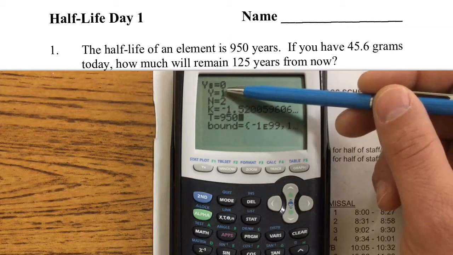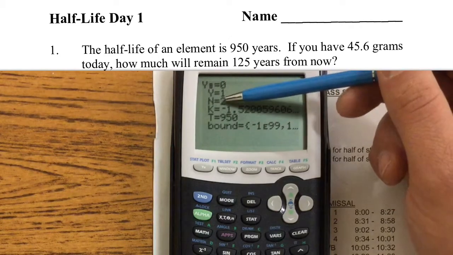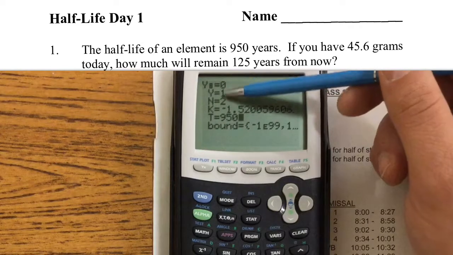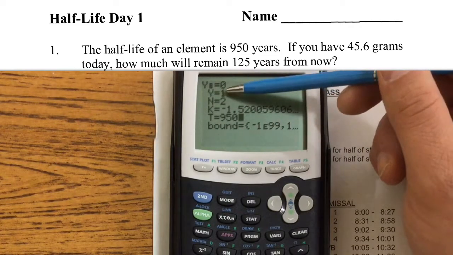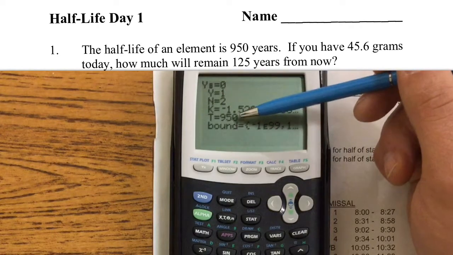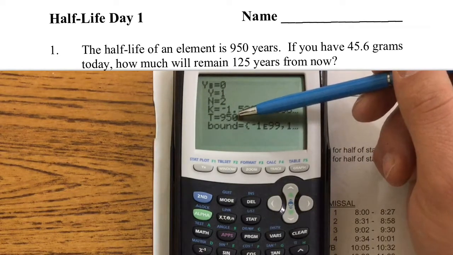This could have been 4, and then this could have been 2. Or we could have said 10 and 5. You must have a built-in half relationship here, n being the bigger amount, y being the decayed amount, for you to be talking about half-life.